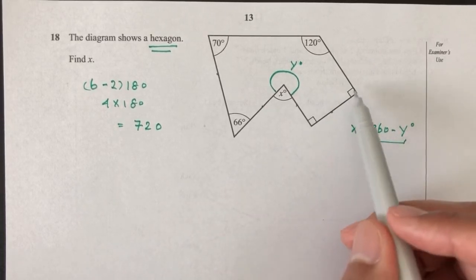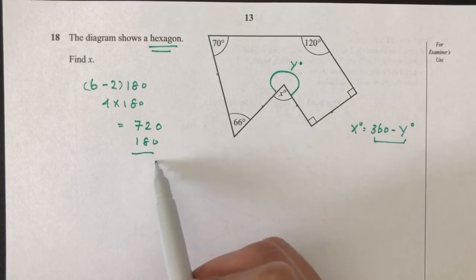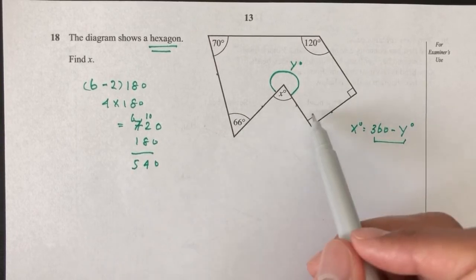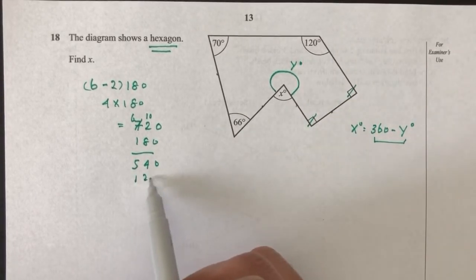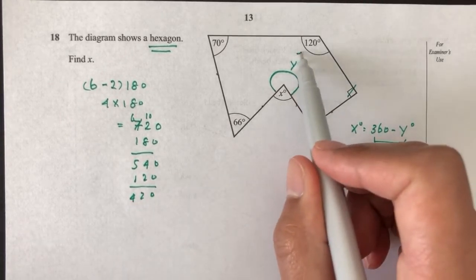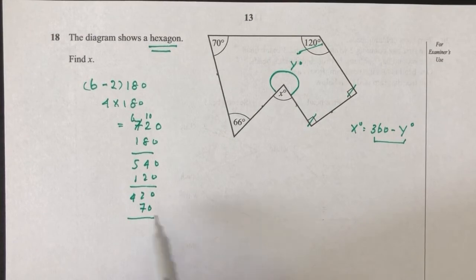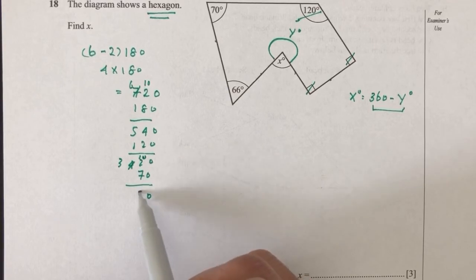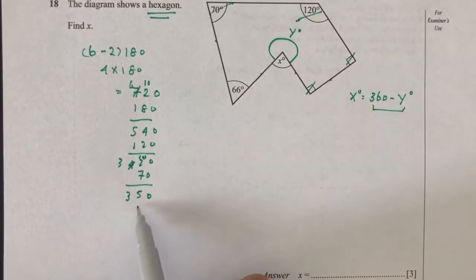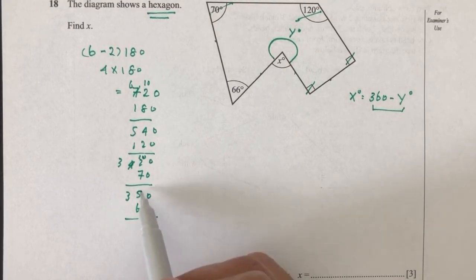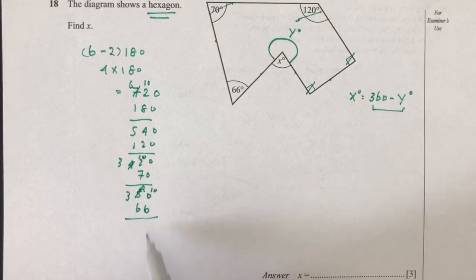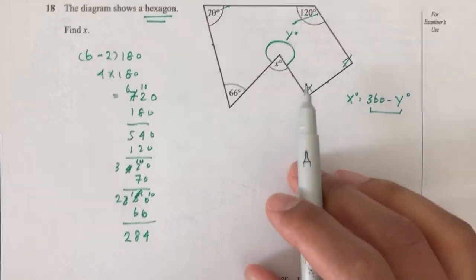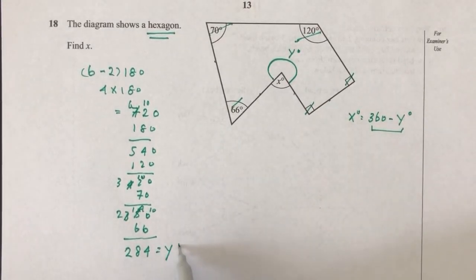So this is 90, 90. So we have to minus 180. That will be 540. So this is gone, this is gone. Minus 120. So 420. Gone. The minus 70. That will be 350. And the last one, minus 66. That will be 284. So the value of angle y is 284.